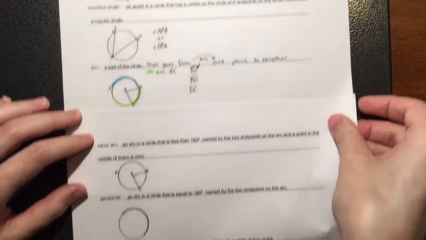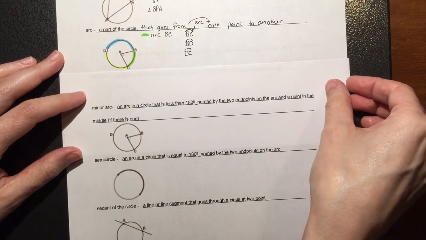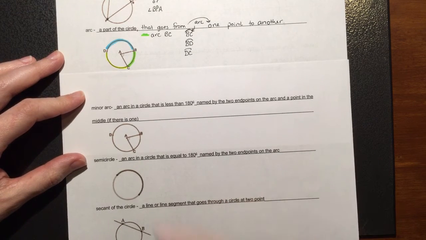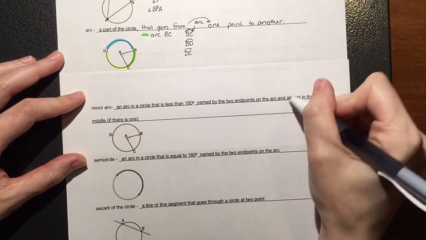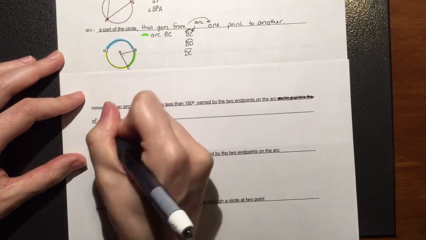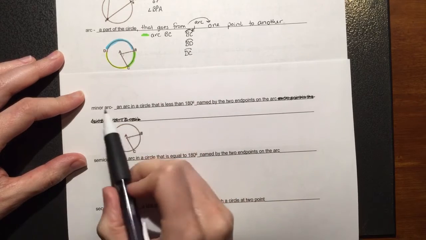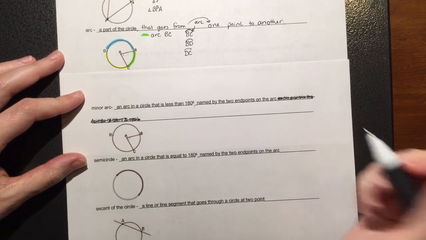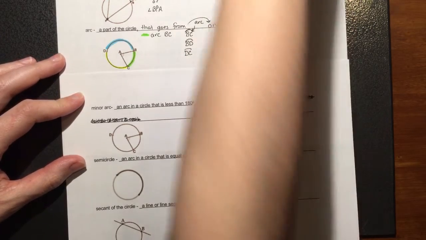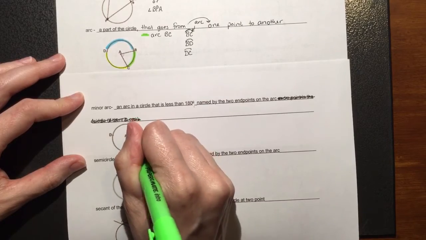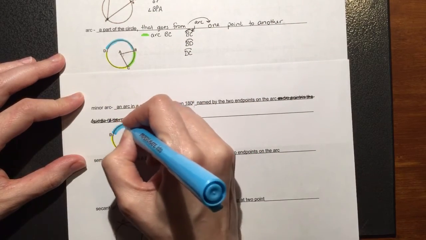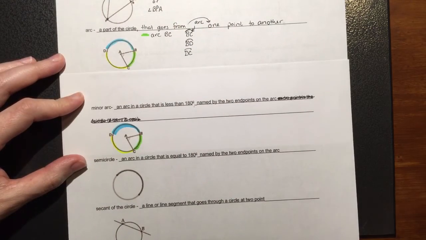A minor arc is an arc in a circle that is less than 180 degrees, and it's named by the two endpoints on the arc. So if we're using this picture that we had up here, and I'll put it on here so we've got it to use, all those right there are the minor arcs for this circle. They're all less than 180 degrees.